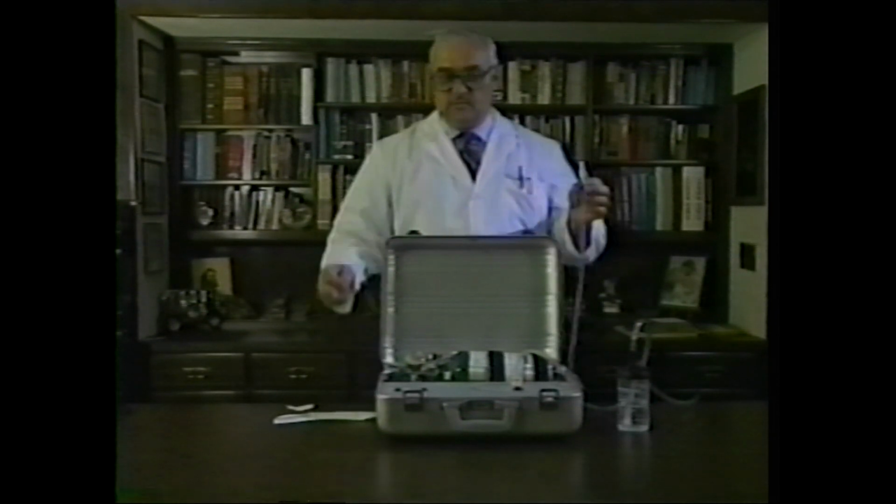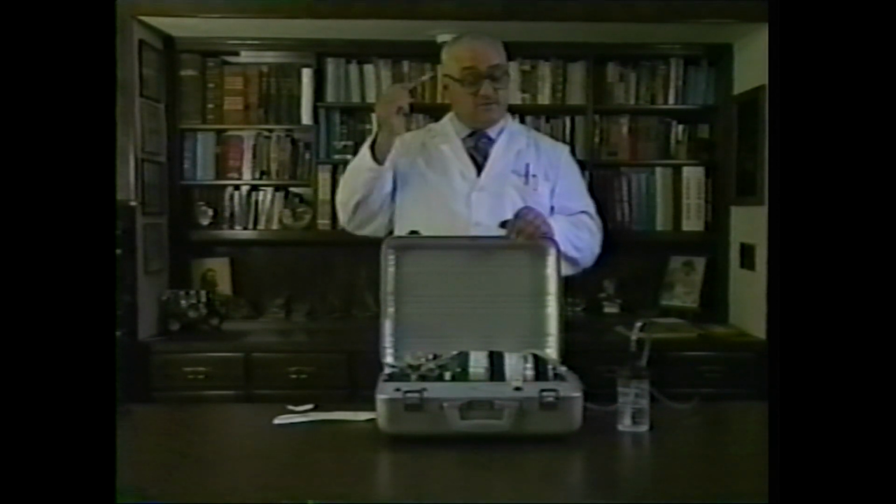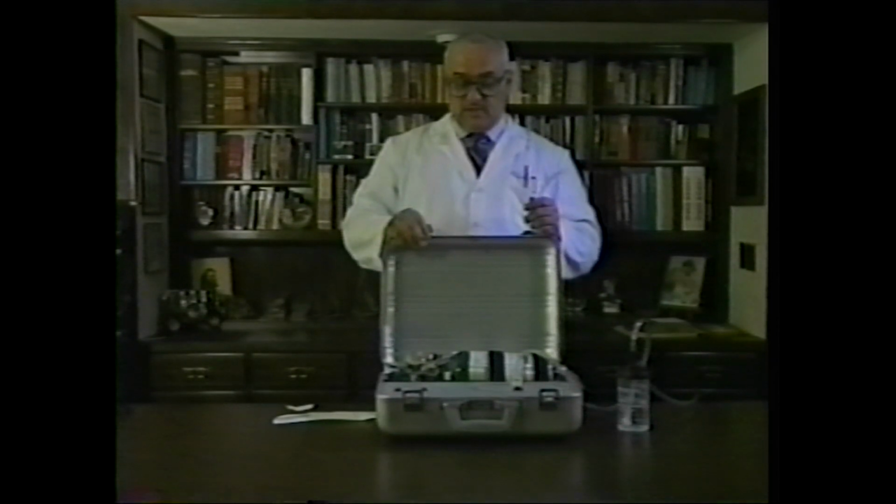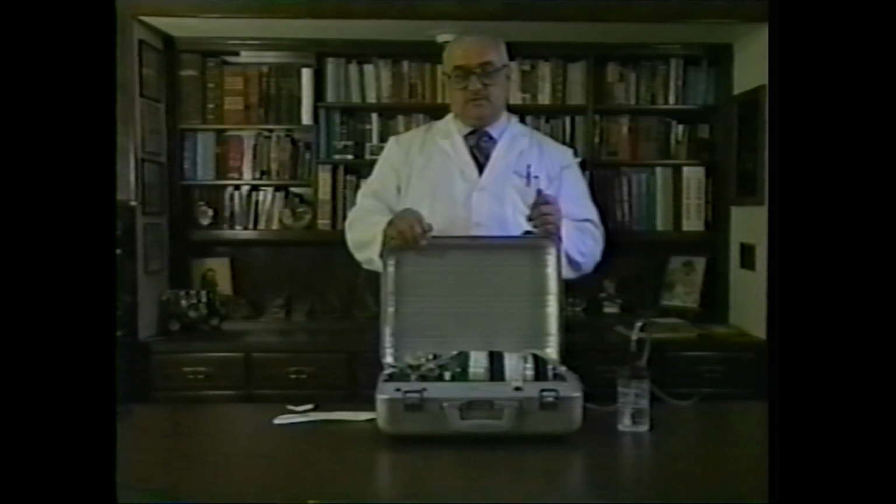Most of the treatments done with ozone are done out of the country because of restrictions from the FDA, but this type of machine here, which is designed for industrial uses, can be modified to do the type of thing I'm talking about, and it's available in the United States.